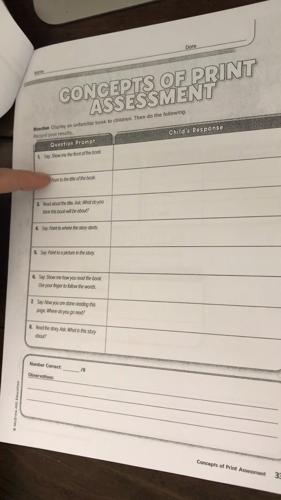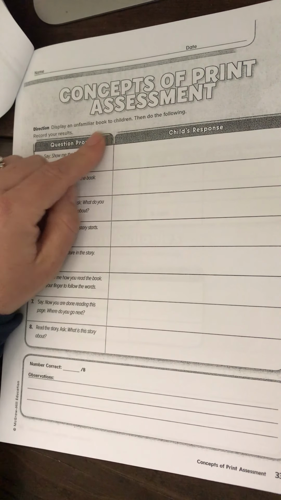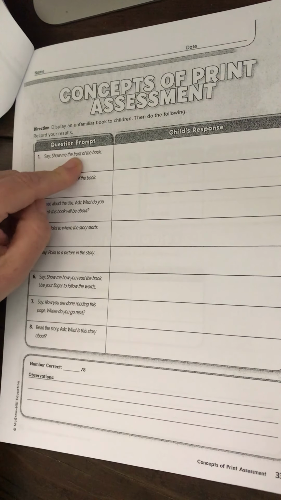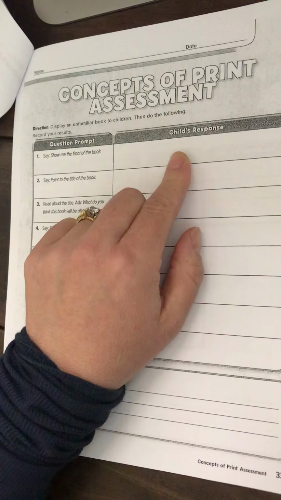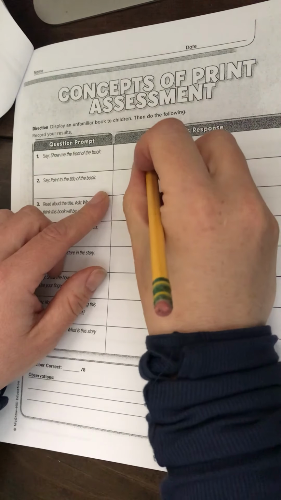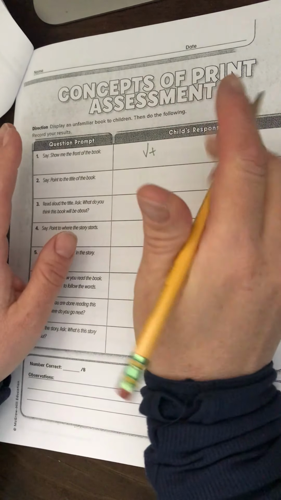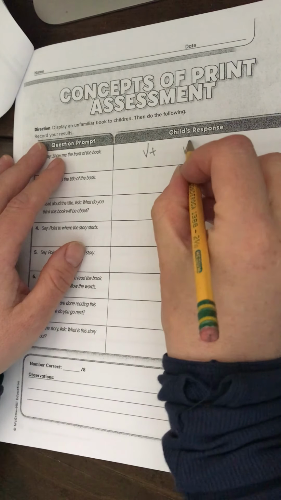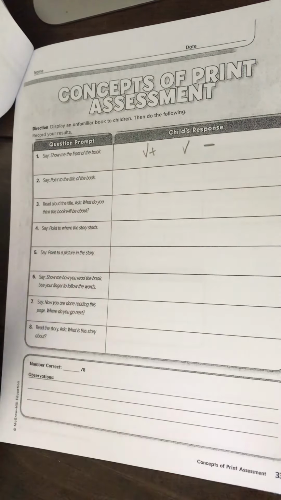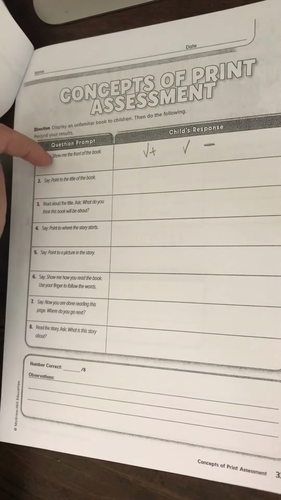The concepts of print is you're going to get a book. It says to get an unfamiliar book, but you don't have to do that. But you can say, show me the front of the book. And then if they do it, what I do is I use a check. Well, I use a check plus if they do it perfectly, no problem. I do a check if it takes them a while. And then I just do like a minus just so I can keep track and know.